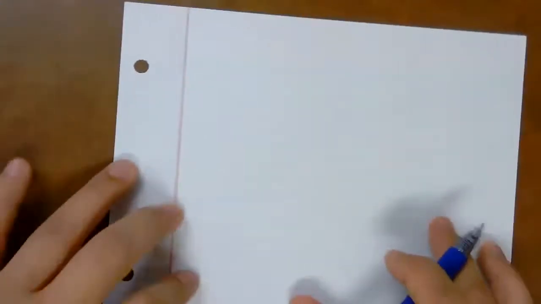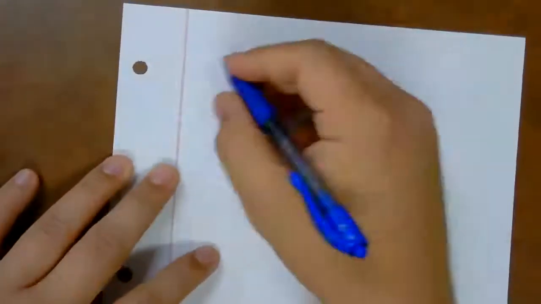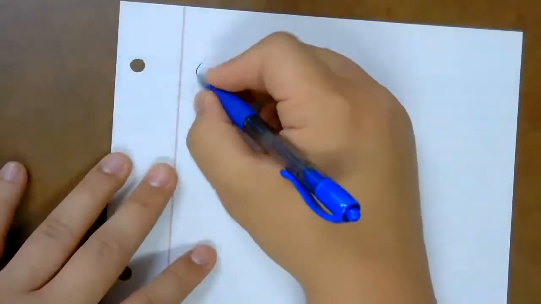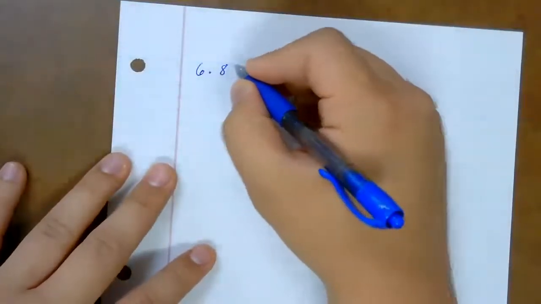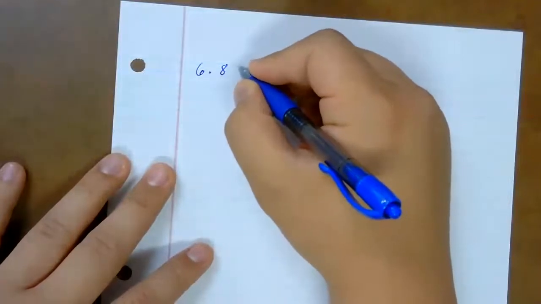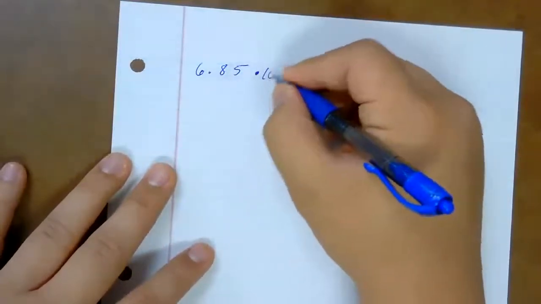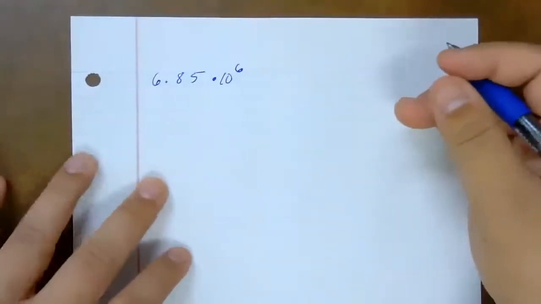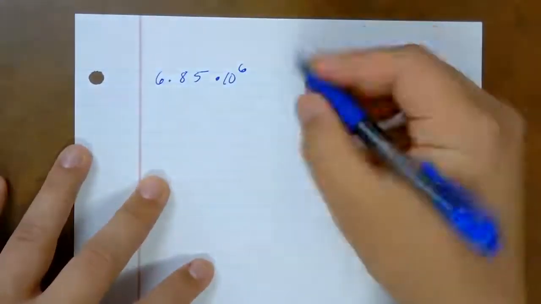We're now going to go over how to go from scientific notation to standard form. Okay. Let's say we have 6.85 times 10 to the 6th power.